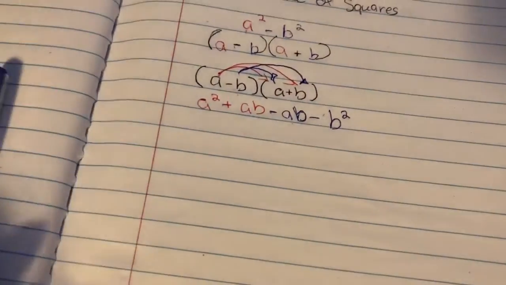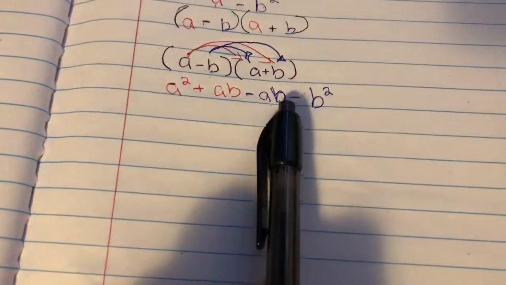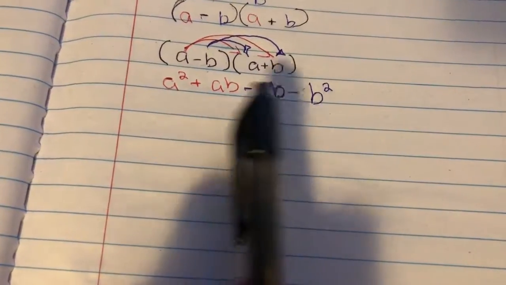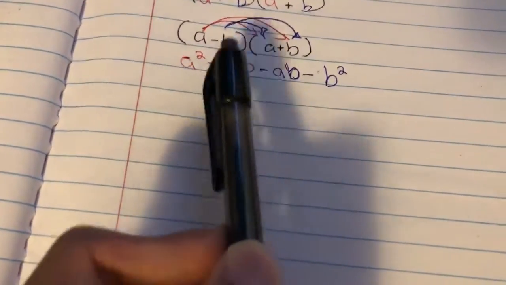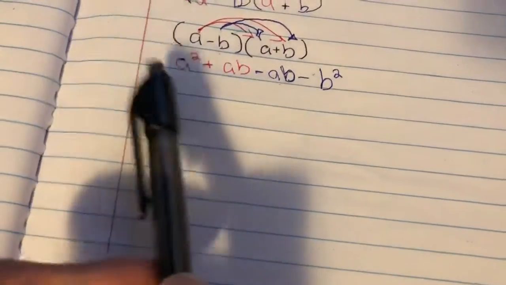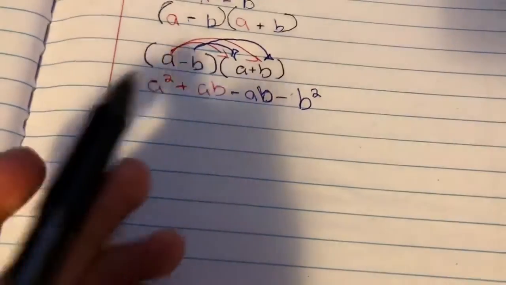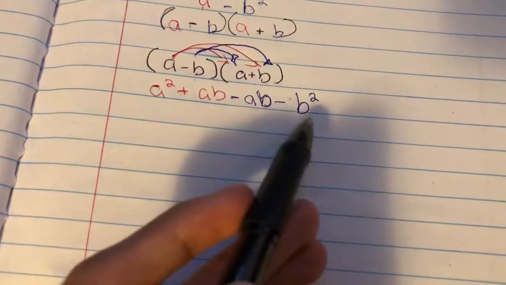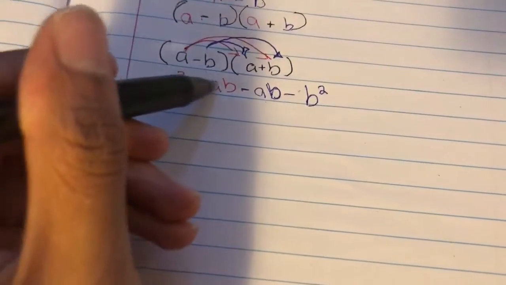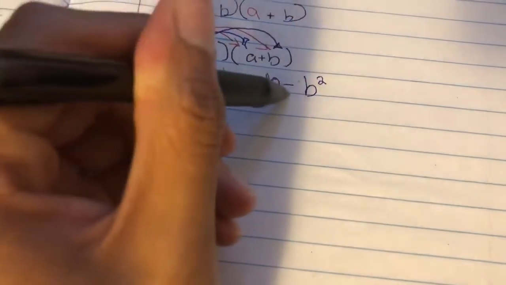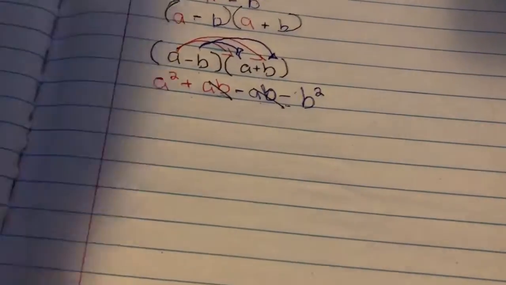So now you see you have this format. The a part, when we multiply the a, it did this, and when we multiply the b, it did this. Now we would just clean it up, collect like terms as we call it. This a squared doesn't collect with anything. This ab and this ab collect with each other: 1 minus 1, that's gone.